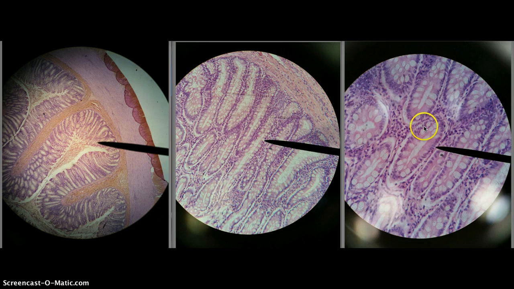simple columnar epithelium. So all these purple nuclei are the nuclei of simple columnar epithelium, and then you can see the cytoplasm of those cells here. So here's the tissue is simple columnar epithelium, and these white cells are goblet cells, and their function is to secrete mucus.